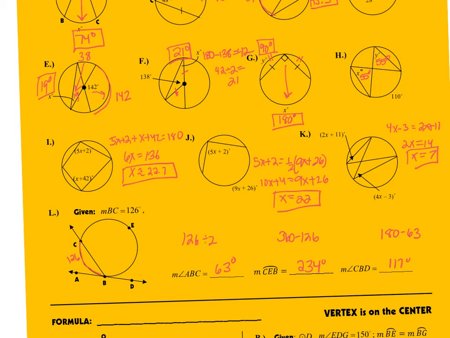All right, in letter L, we are given that the measure of arc BC right here is 126 degrees. So then we are asked to find the measure of angle ABC. Well, if the arc is 126, we're going to divide that by 2, and that'll give us 63.